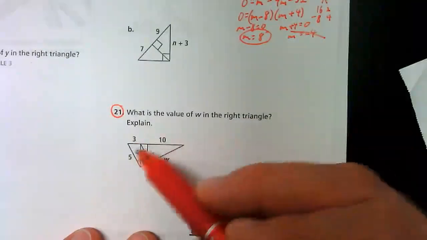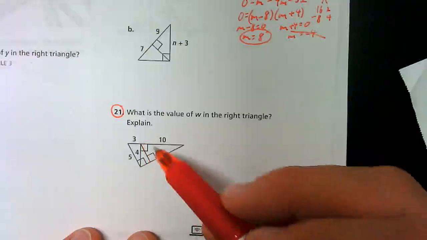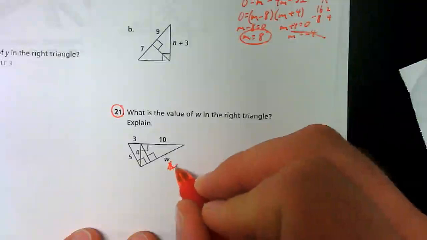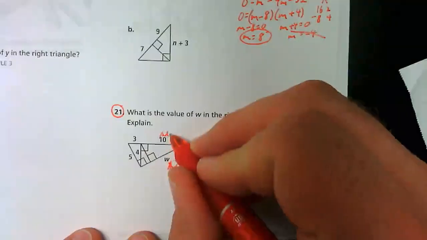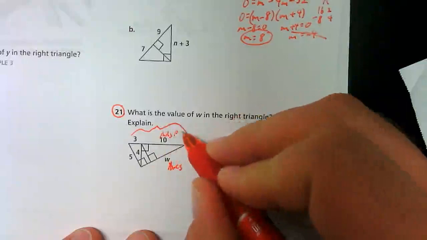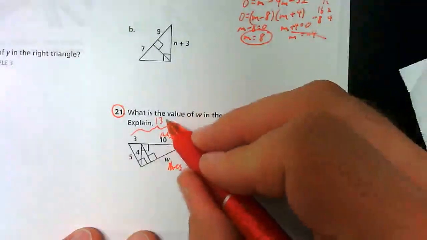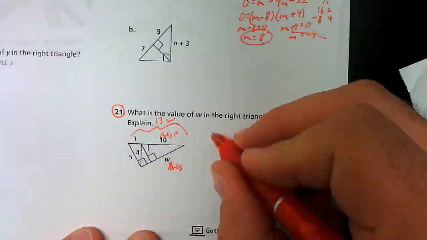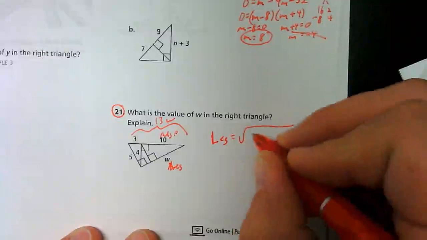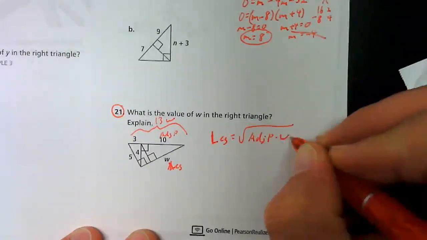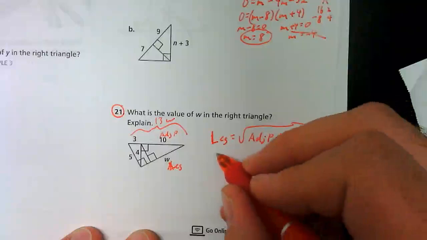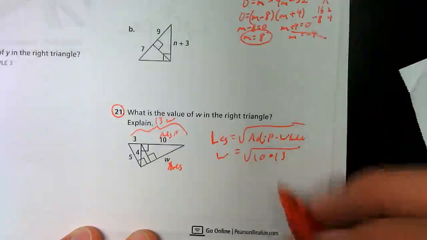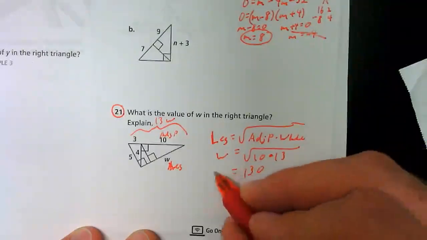an easy way to do that is, in the really big triangle, this is our altitude. So this is a leg. And if this is our leg, we can take the adjacent part and the whole, which in this case is 13, and plug them into our formula. So again, leg equals square root of adjacent part times the whole. The leg here is W, the adjacent part is 10, the whole is 13. So 10 times 13 is 130.